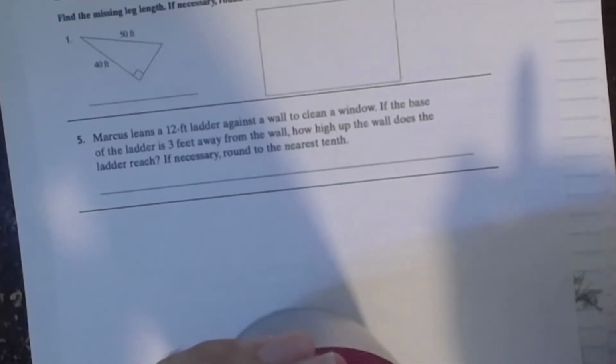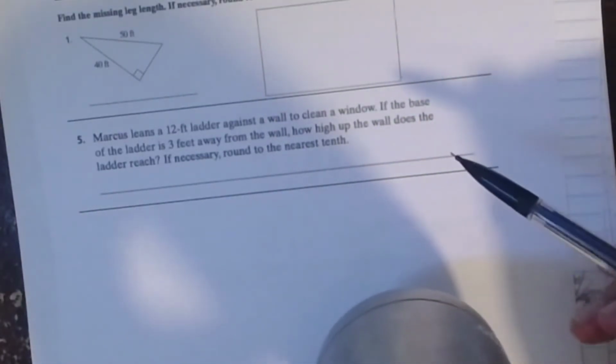Now let's see over here. This one is just a word problem that we can do.